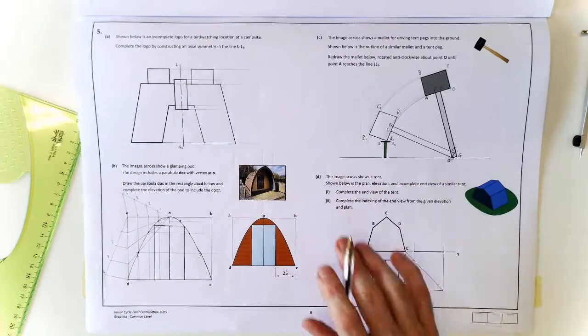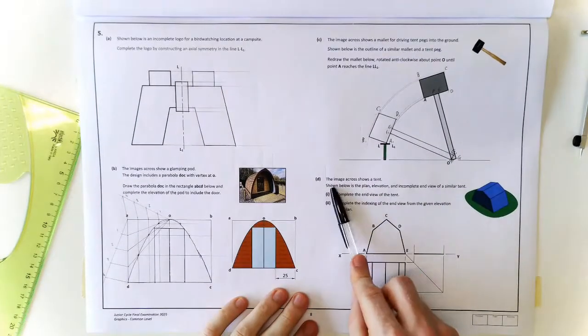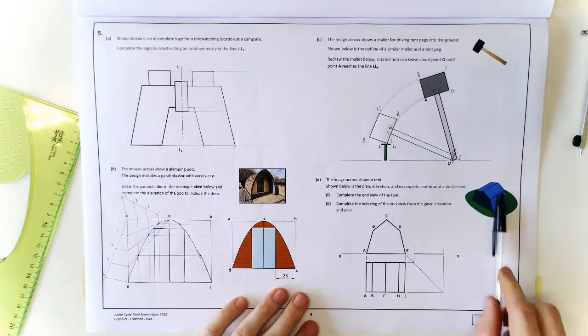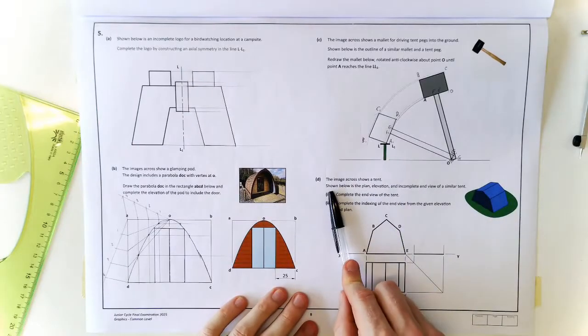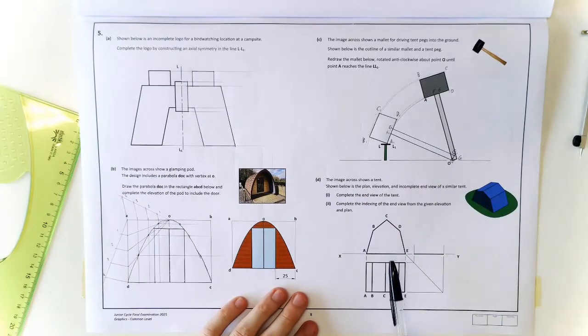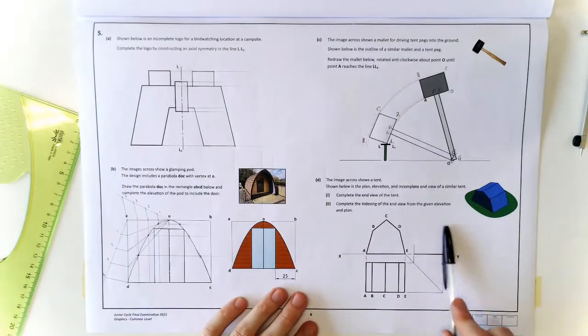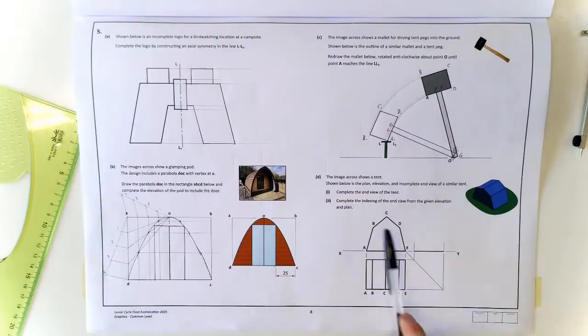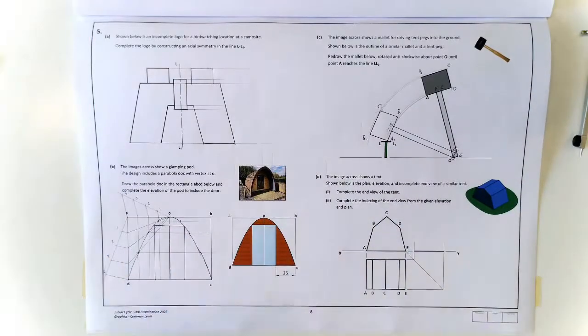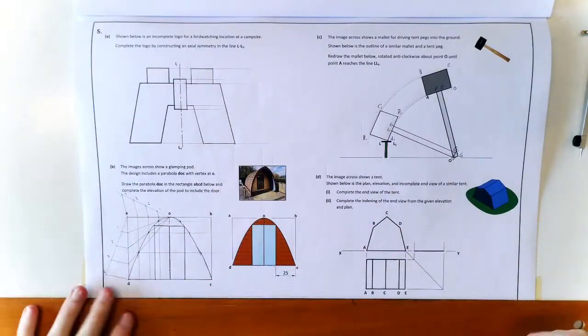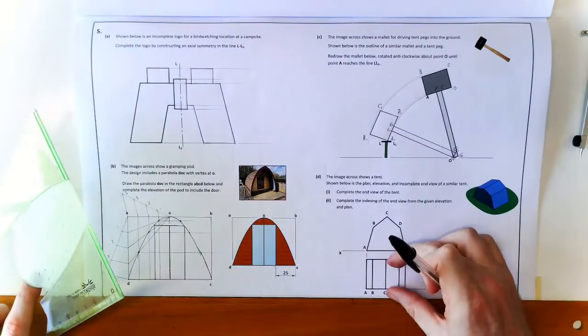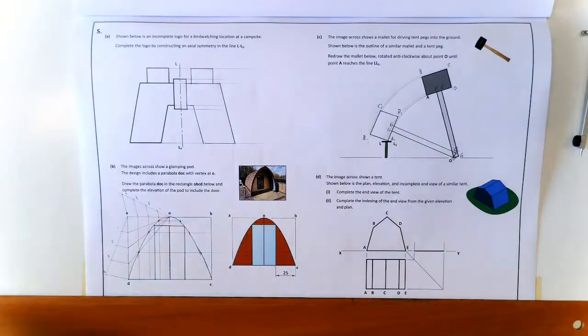Okay, part D, the image across shows a tent. So we've got a tent here. Shown below is the plan, an elevation, an incomplete end elevation of a similar tent. So we haven't completed it there. Complete the end elevation. So we have our depth projected up. So what we need is our heights.